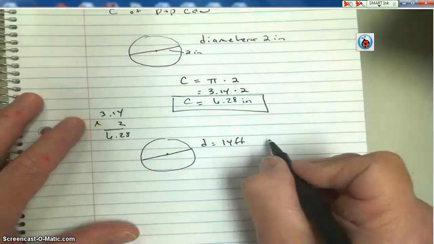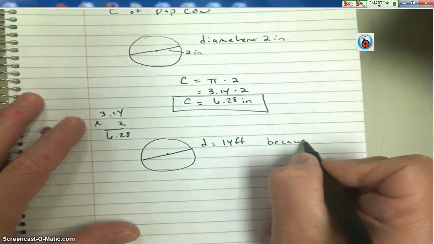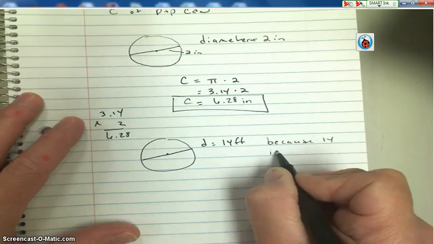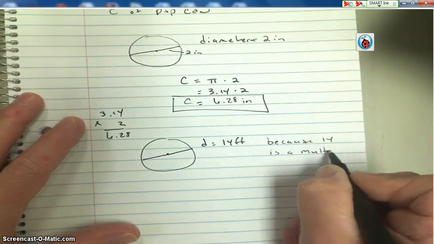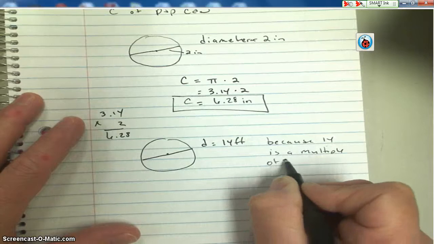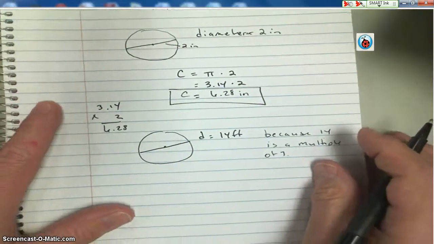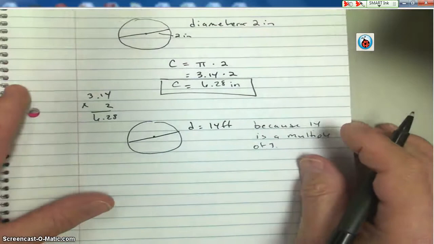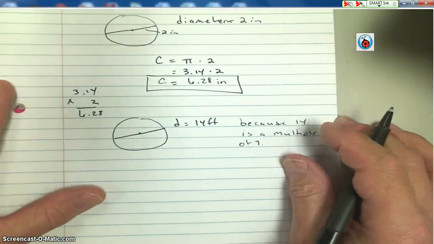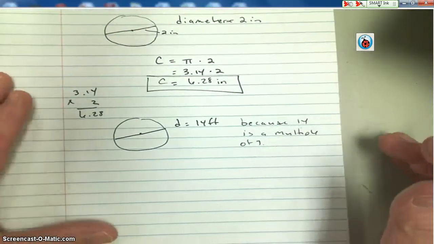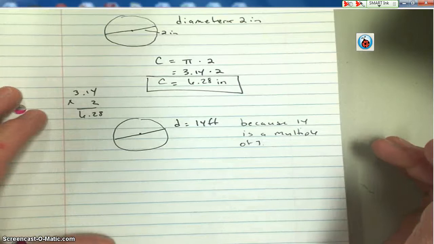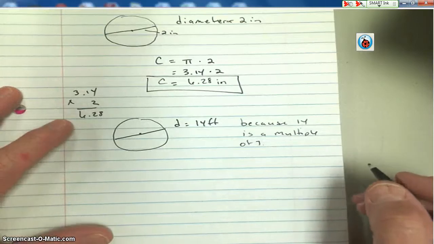Now, because 14 is a multiple of 7, we could use the ratio to calculate the circumference of this. Sometimes it might be a little bit faster, and there's 2 options in your lesson of how to calculate circumference.